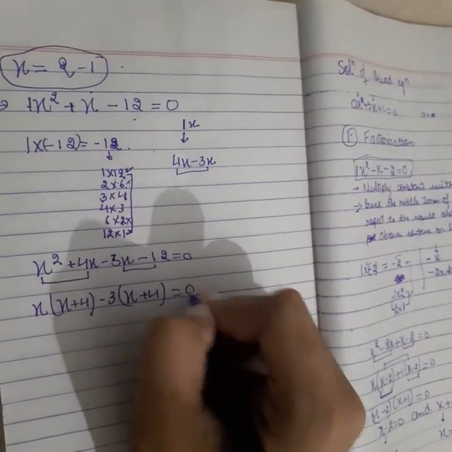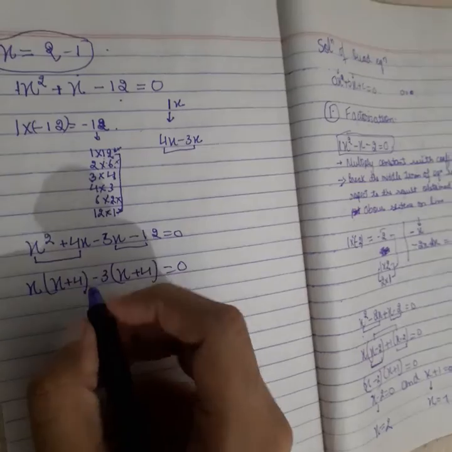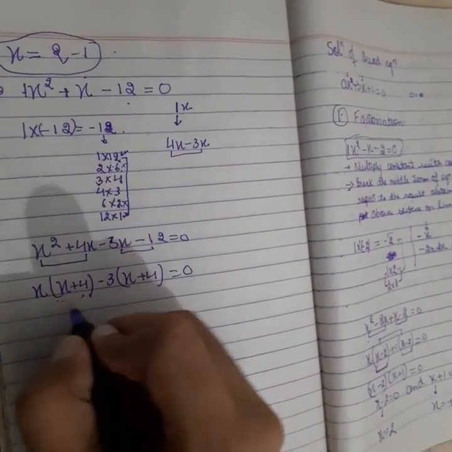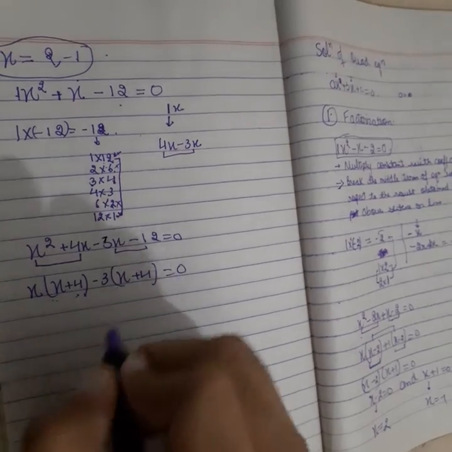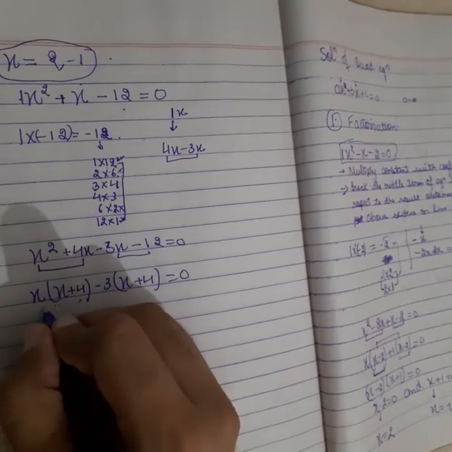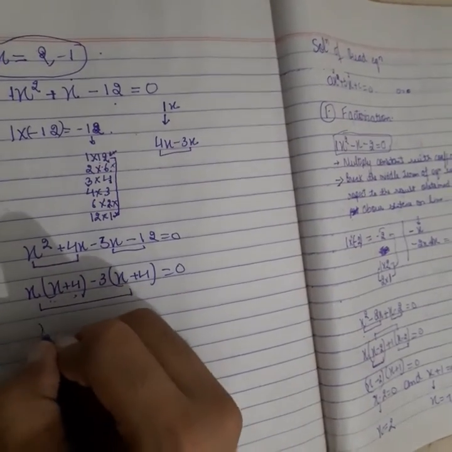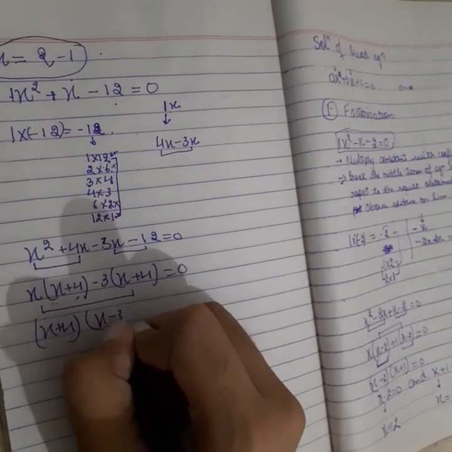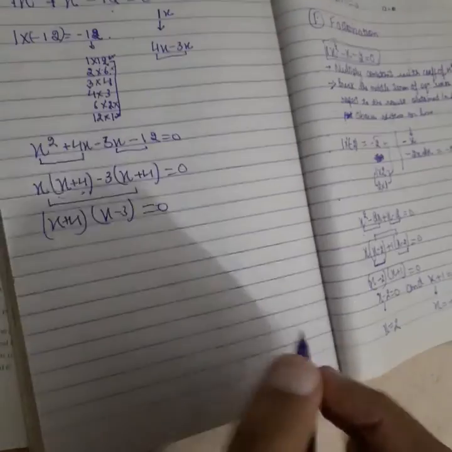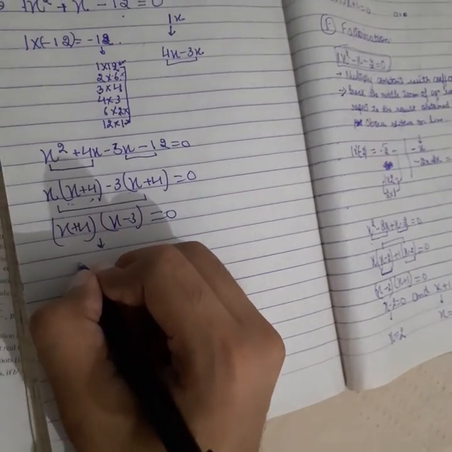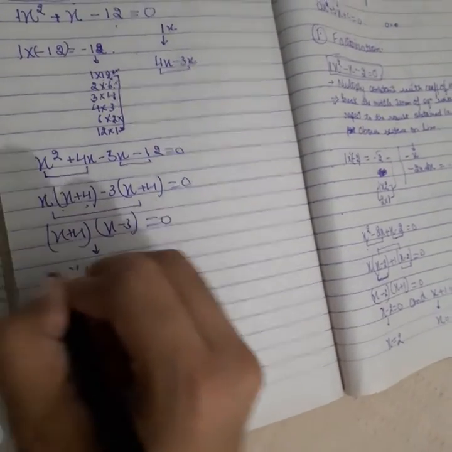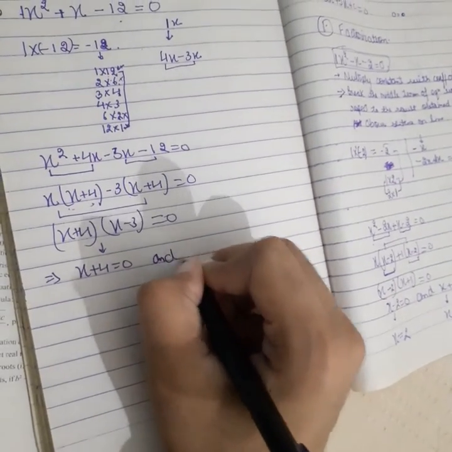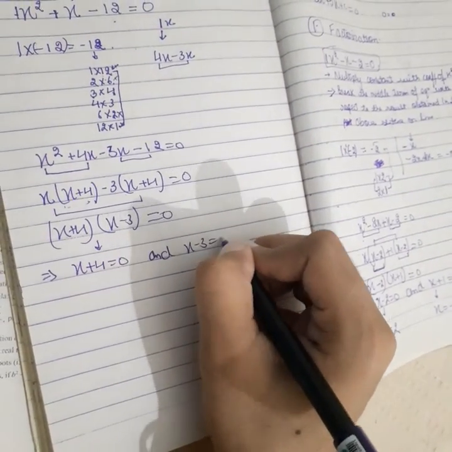I have also told you in the last example that we have to try to make both of these brackets the same, so that we can take this bracket out common from both of these terms. So now take x plus 4 common into x minus 3, which is equal to 0. So this implies x plus 4 equal to 0 and x minus 3 is equal to 0.